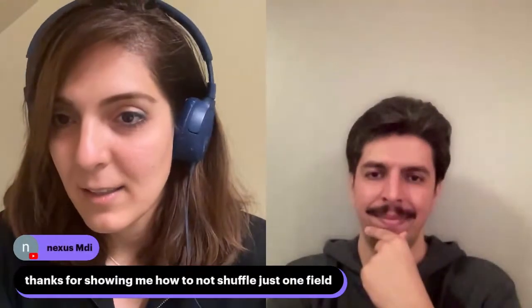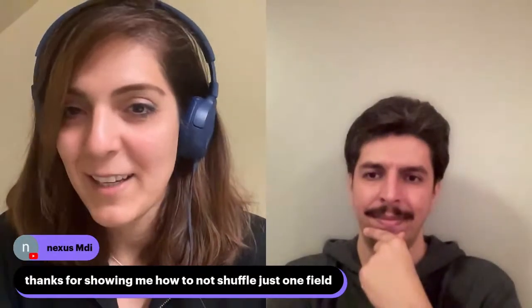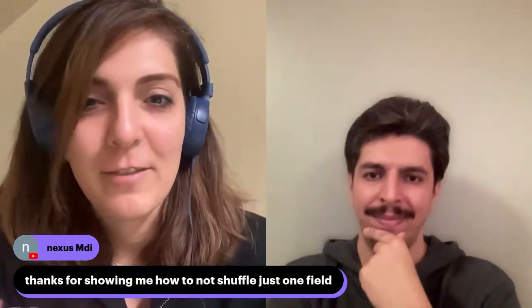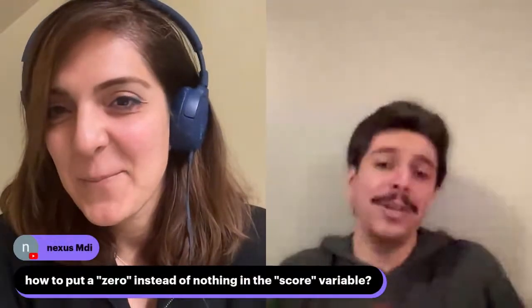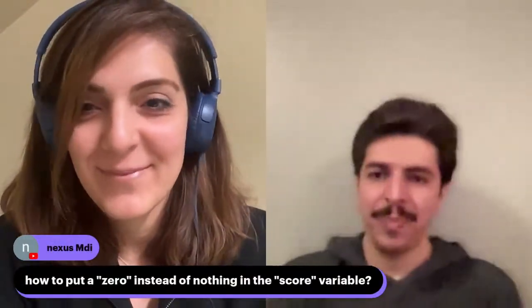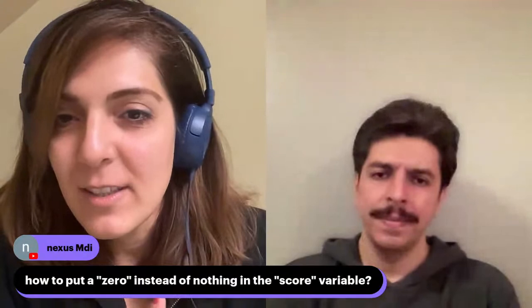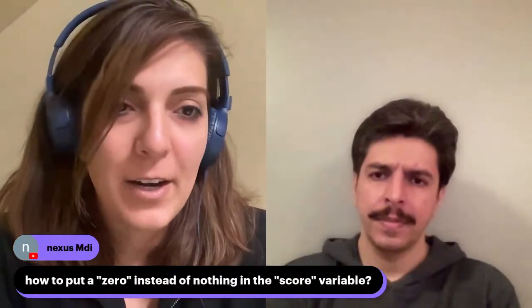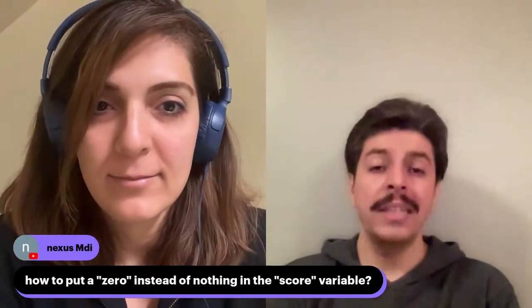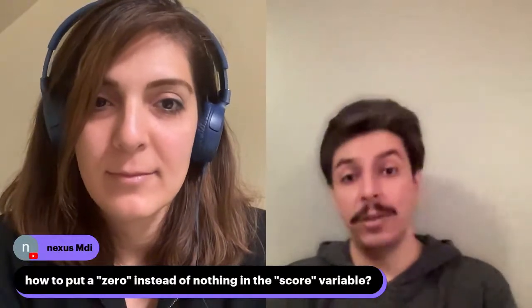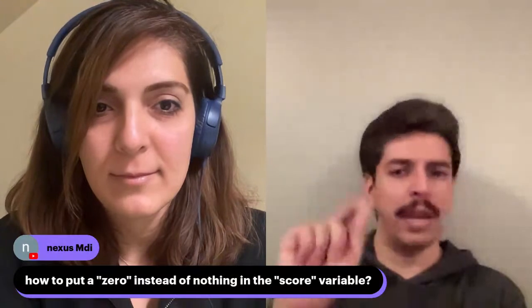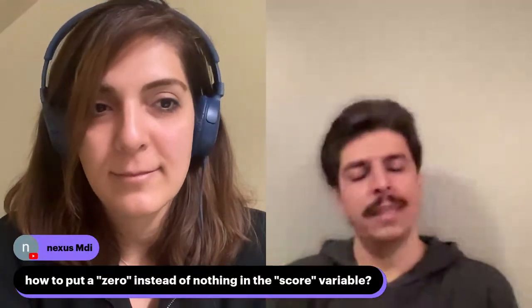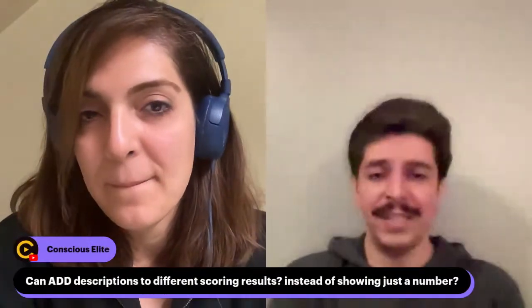Next is, thanks for showing me how not to shuffle just one field. Yeah, it's very common. You don't want to do that. How to put a 0 instead of nothing in the score variable? You can put in the default value whatever value that you want. Every variable has a default value that you can put 0 or 10 or 20, anything. So you can start with a value other than 0 as well.